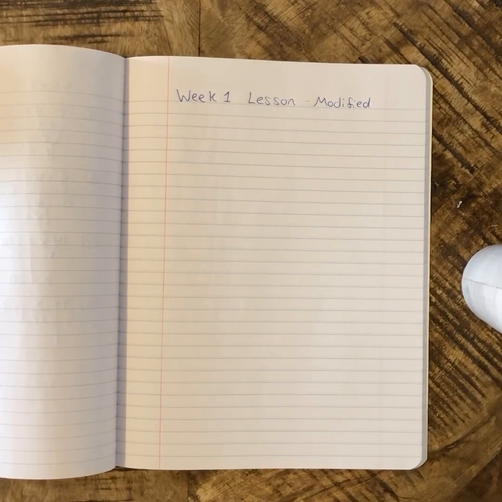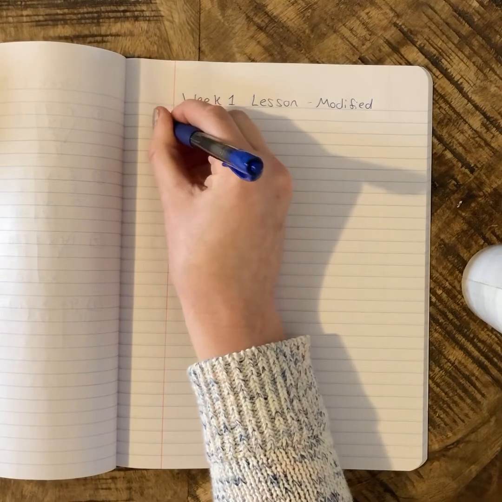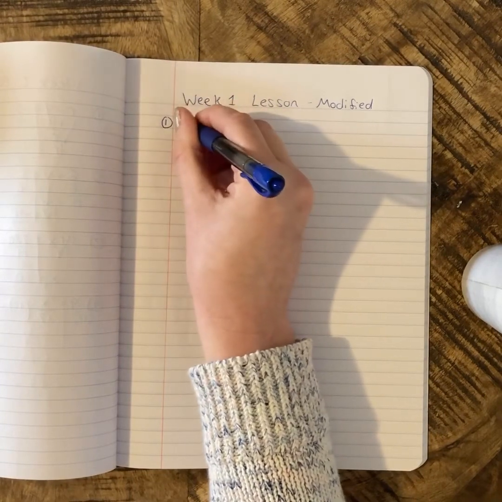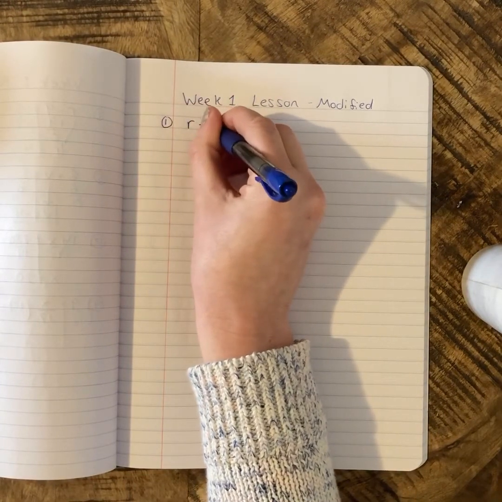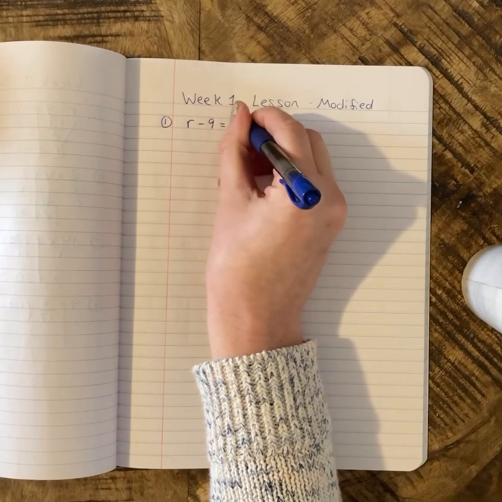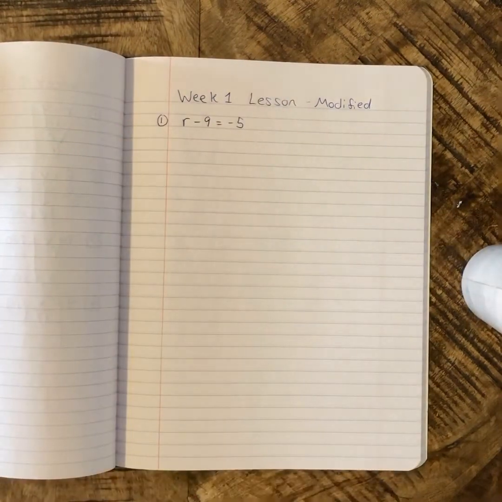The first half of your packet is asking you to solve for the variable using addition or subtraction. And the second half of your packet is asking you to solve for the variable using multiplication or division. So we're going to look at number 1, where the problem says r minus 9 equals negative 5.